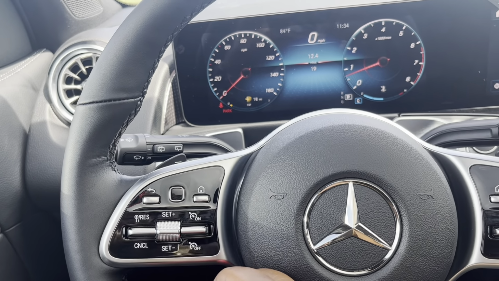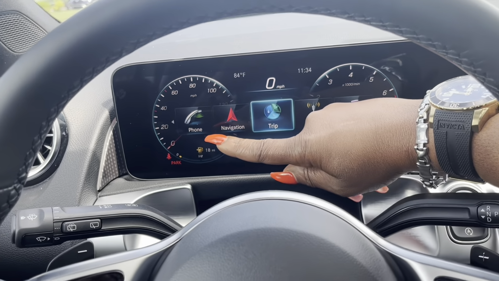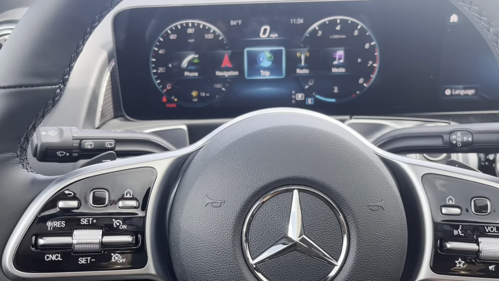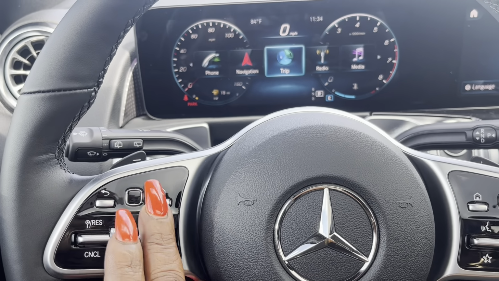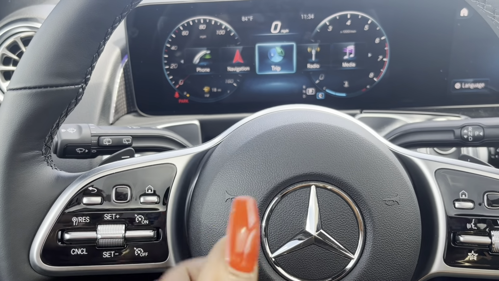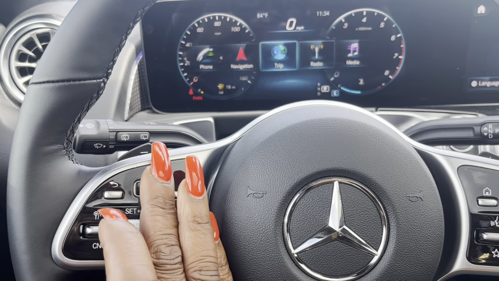Once you press the home button, you see that there are different menus that you can choose from. How you get to those menus is right here. You may think of it as a mouse or a touchpad.